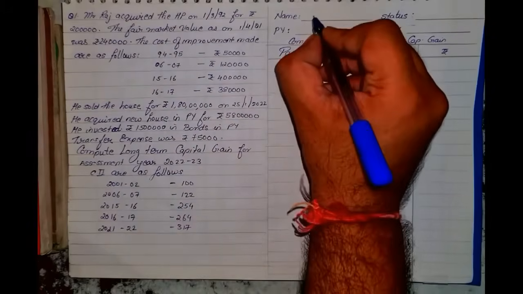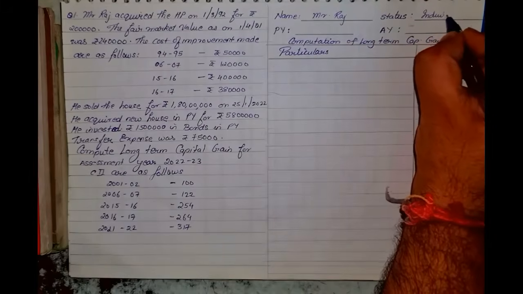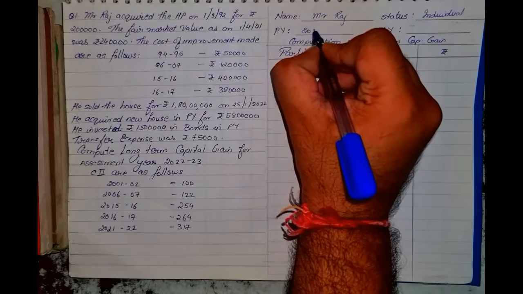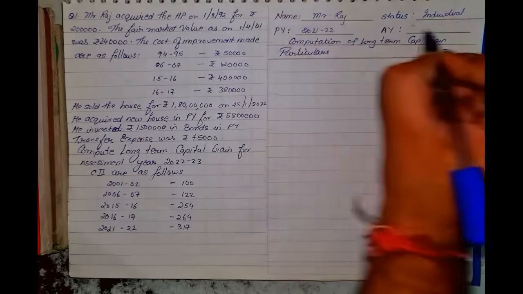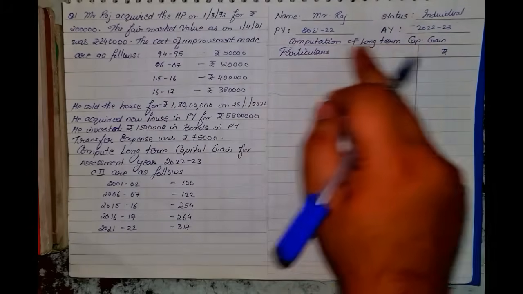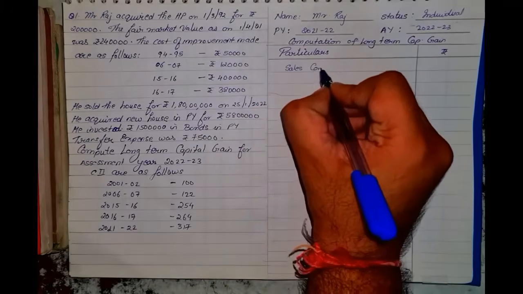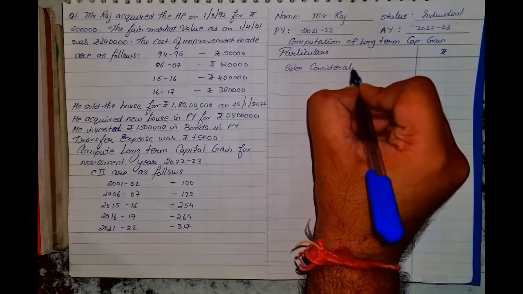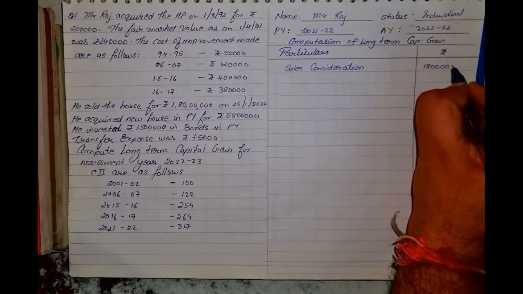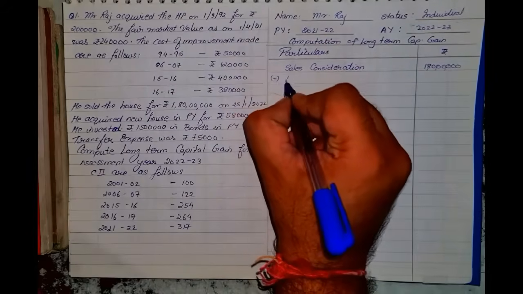First, the name. We will note the name as Mr. Raj. His status is individual. The previous year will always be 2021-22 and the assessment year will always be 22-23. Computation of long-term capital gain, particular, amount. The sum will always start with sales consideration. How much are you selling your property for? It is given here, he sold the house for 1,80 lakhs. So that is 1,80 lakhs. Less brokerage or transfer charges.